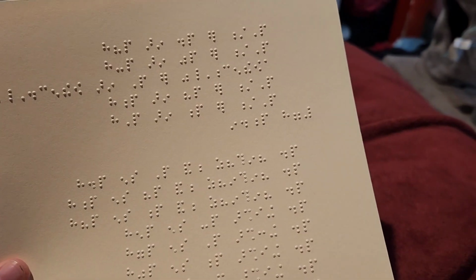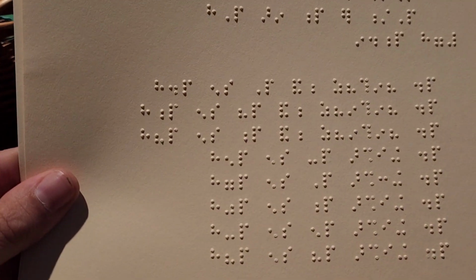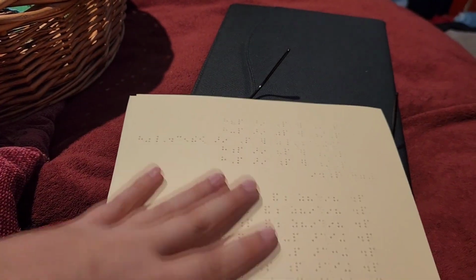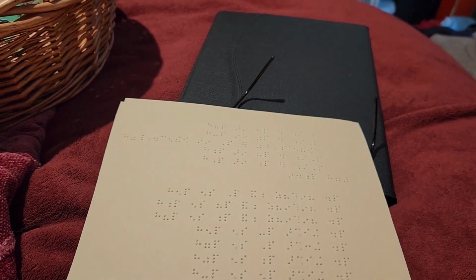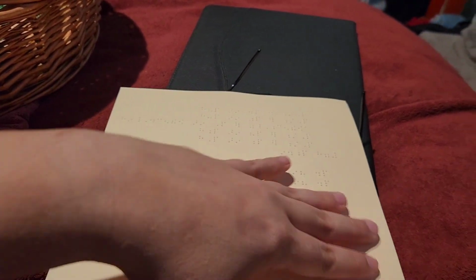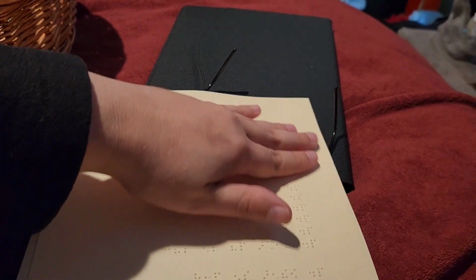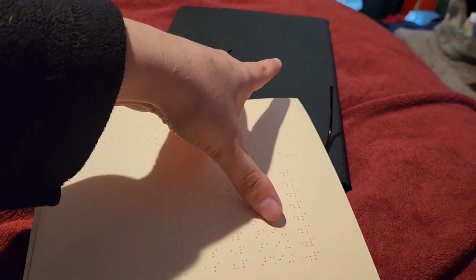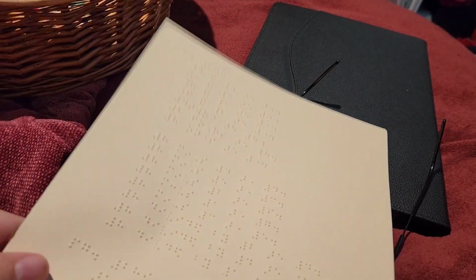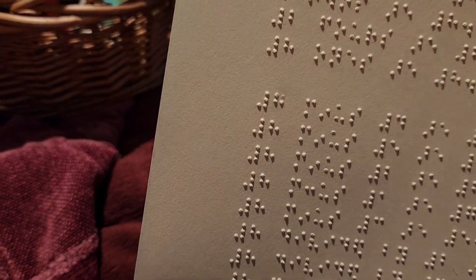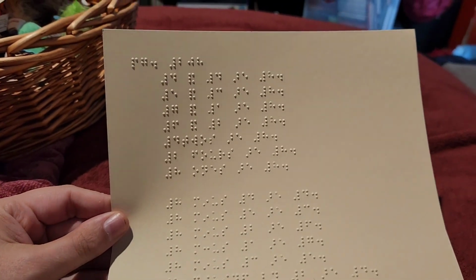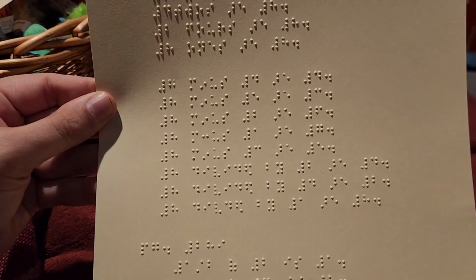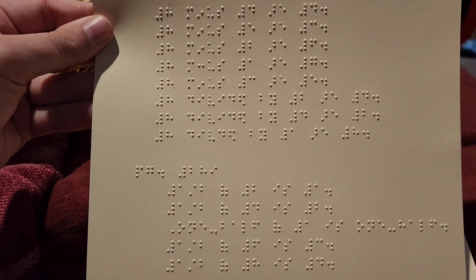I think it's upside down. I don't know. Is it upside down? This feels like it might be upside down, but I don't know. Oh my gosh. I don't know if my page is upside down or not. There. Yes, the page was upside down. So this is the second page. So that's all Braille.